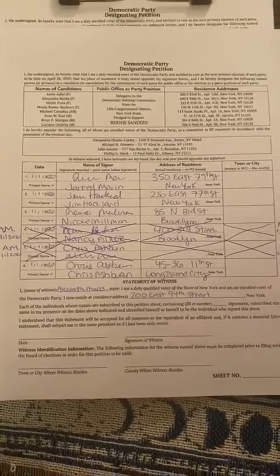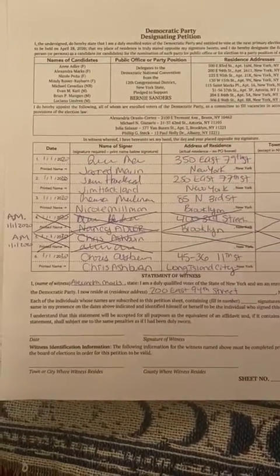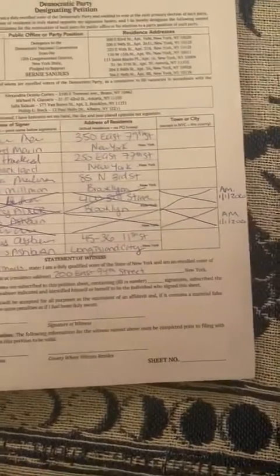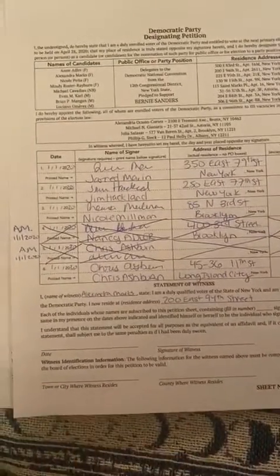So as you could see, that is the correct example of how to cross out correctly. You put an X through and you initial in the margins and date. There you go. That still needs to be signed. I didn't sign this. This is a fake form anyway.